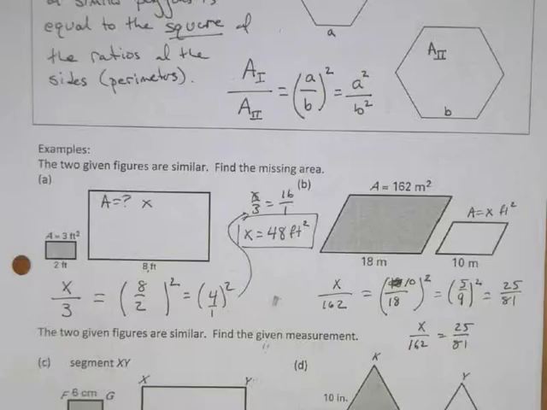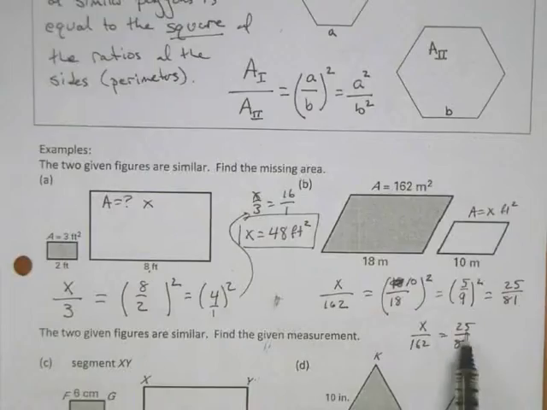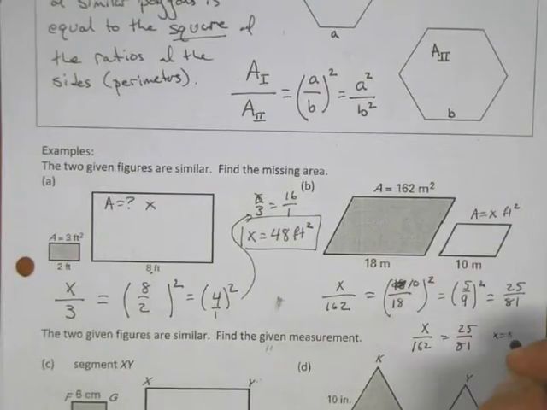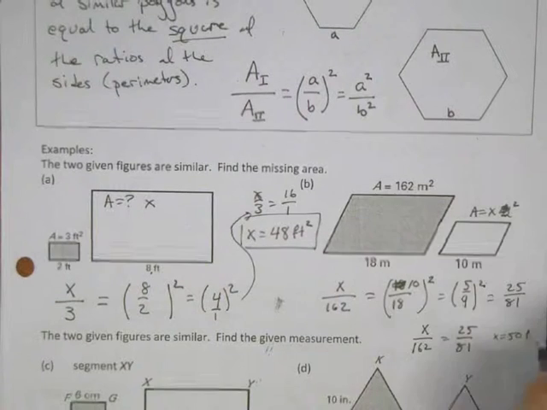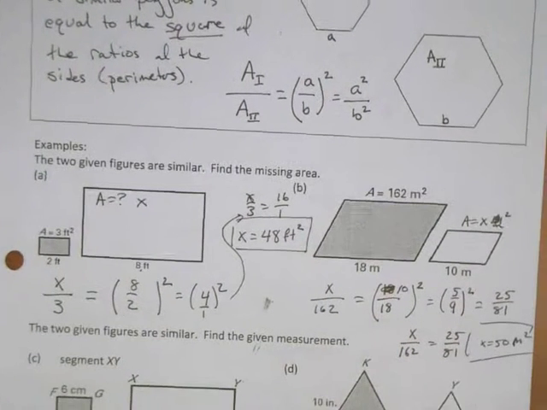You could also, if you're savvy, notice that 162 is just twice as big as 81. So X should be twice as big as 25, which is 50. X is 50 meters squared.